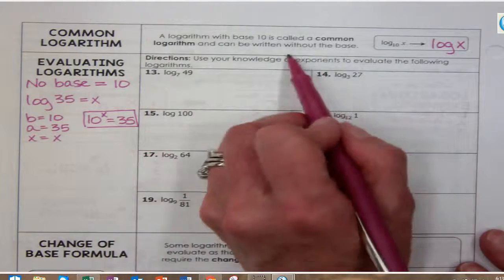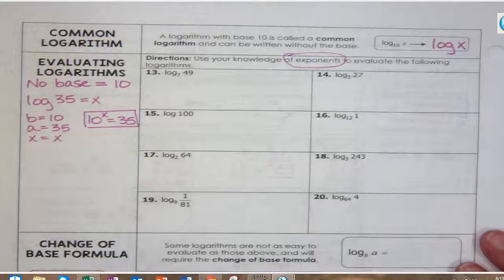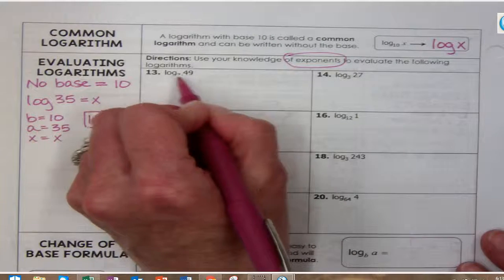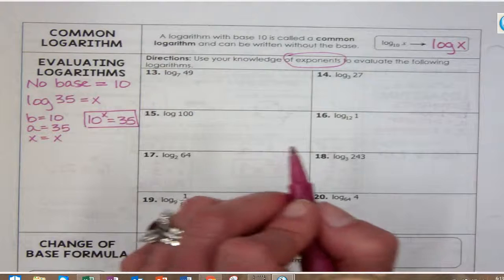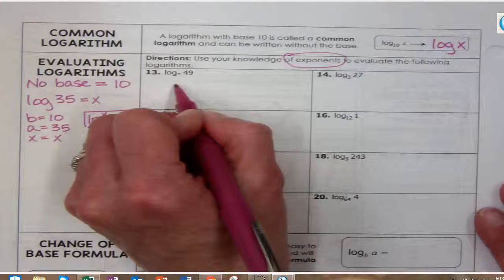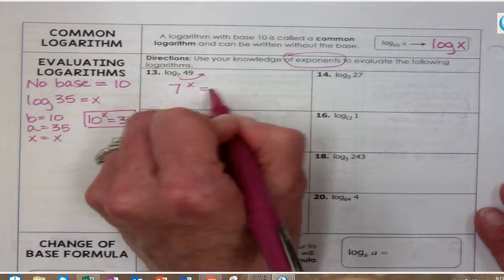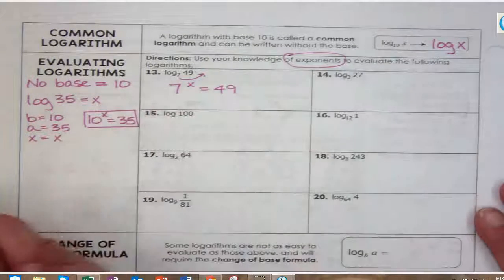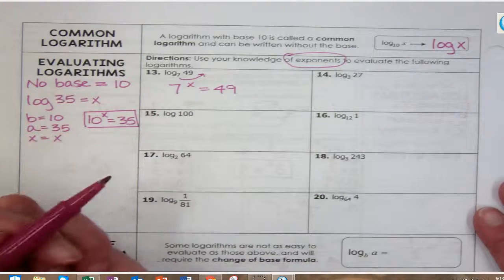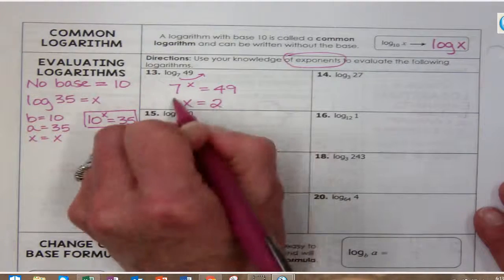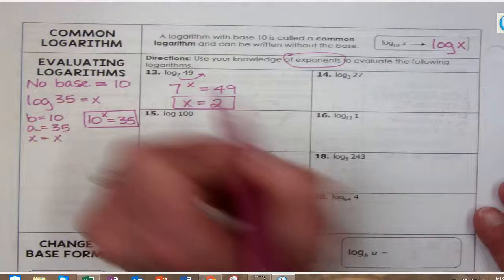So now we're actually going to just use our knowledge to figure out what the exponentials are. So we've got log base 7 of x equals 49, or 7 raised to the x power equals 49. And we know at this point that 7 squared is 49. So I'm going to tell you that x is going to equal 2. You should be able to figure that part out.